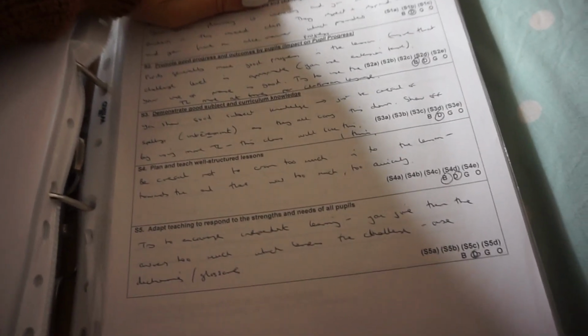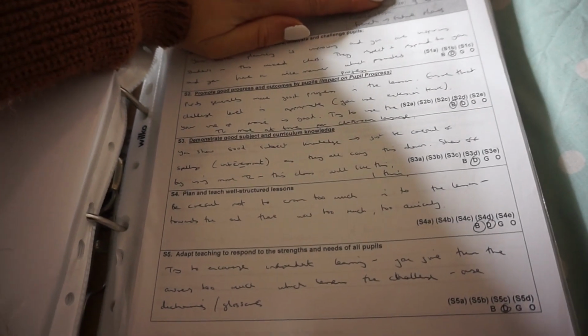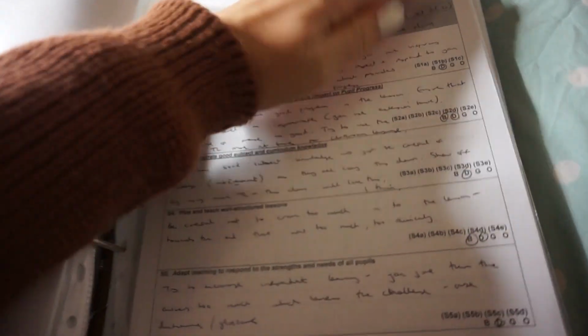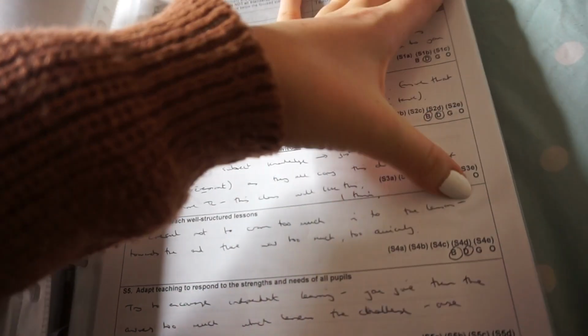So again, I have my lesson observations. You can see that I'm developing. I'm developing, beginning.